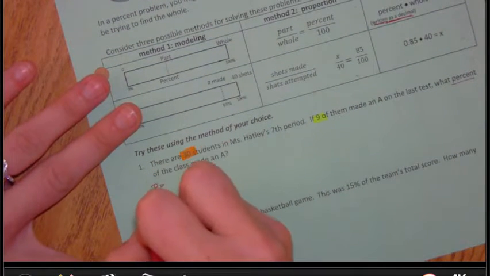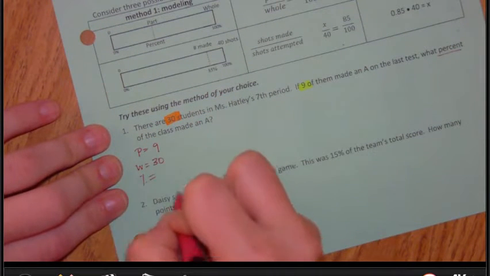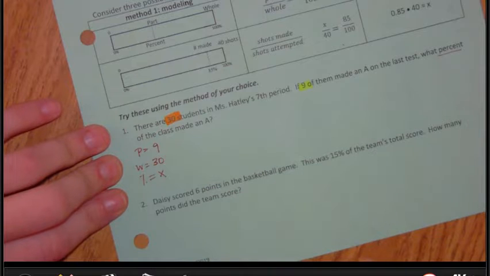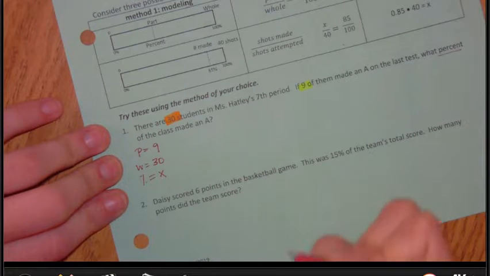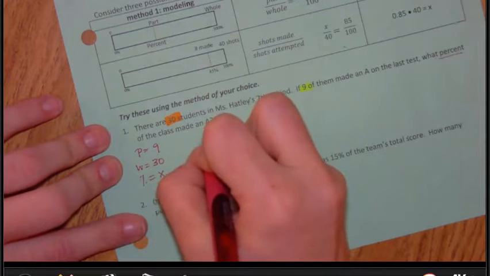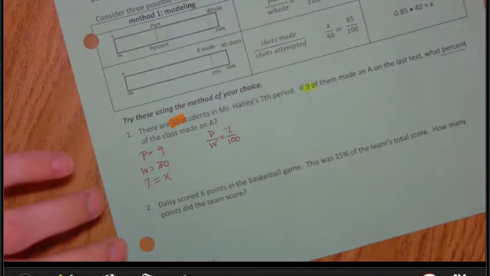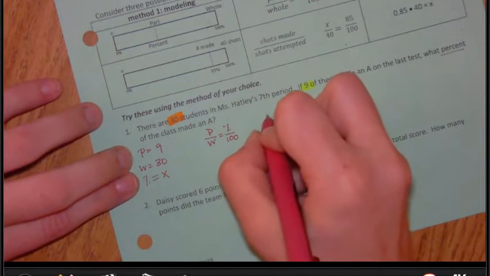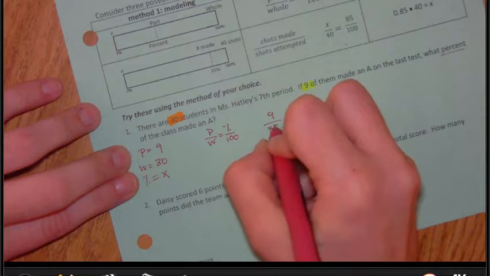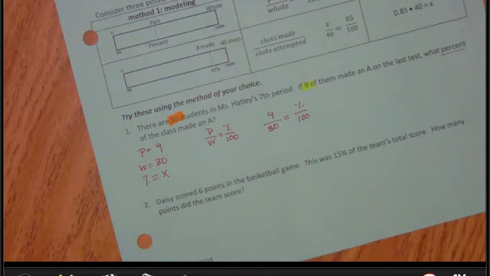So I'm going to have part, whole, percent. Okay, I know my part at 9. I know my total at 30, and I'm trying to locate my percent. And I'm going to say that that's x. All right, so I'm going to use our proportion equation. So I'm going to have part over whole is equal to percent over 100. And I'm going to plug in what I know. So what I know is my part and my total. So I know that I have 9 over 30 is equal to percent over 100. Okay. And I'm going to solve from here.